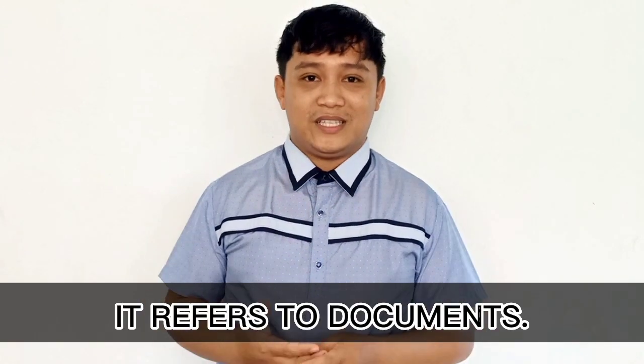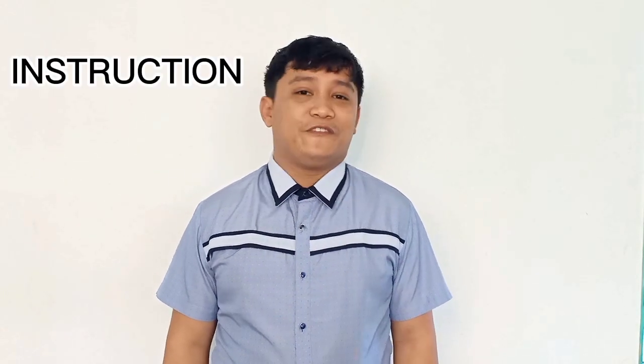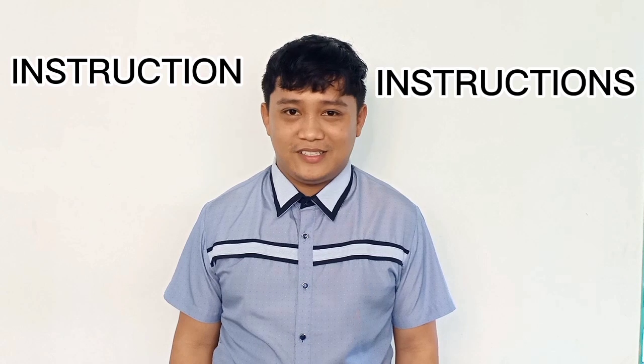Meanwhile, kapag sinabi nating papers, it refers to documents. Halimbawa nito ay mga legal papers or mga legal documents. Number 7 is instruction versus instructions.